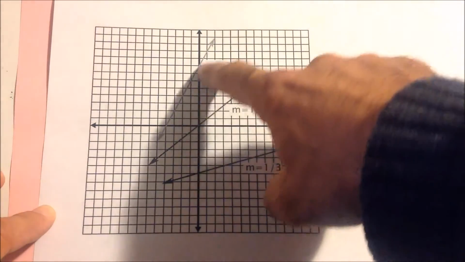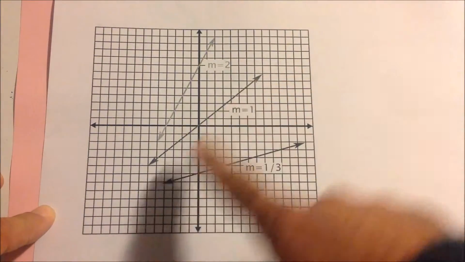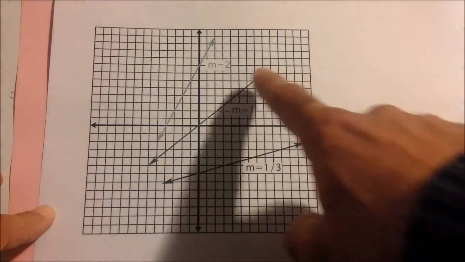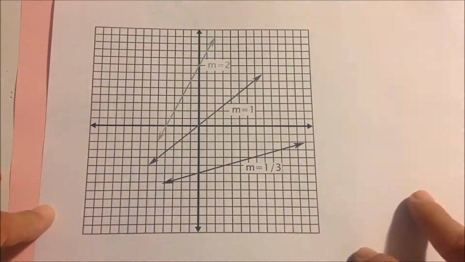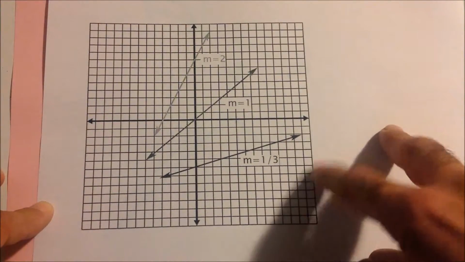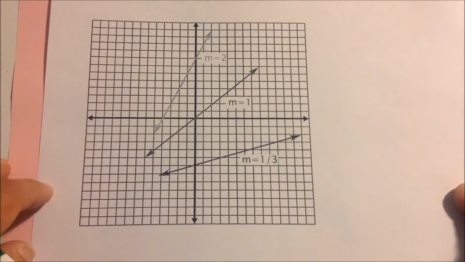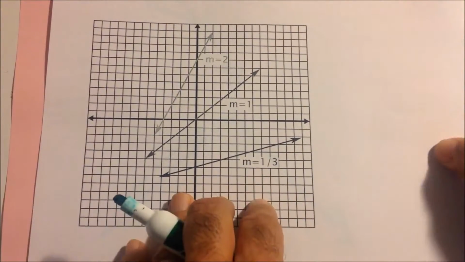So let's look at 3 lines on a graph. This line has a slope of 2. This line has a slope of 1, and this line has a slope of 1/3. So you can see the one with the 2 has a steeper slope. Very important to remember that. So if you saw two lines, you could know for sure which one has the higher number slope.